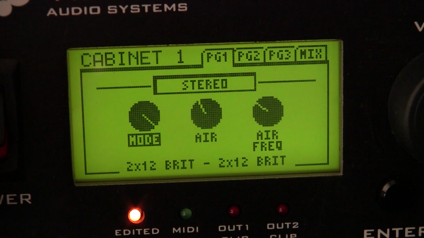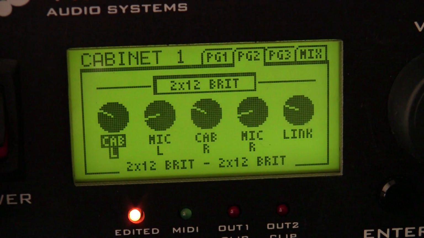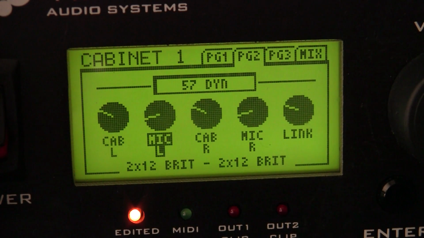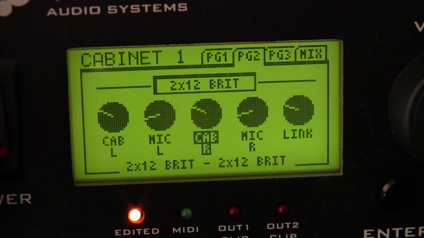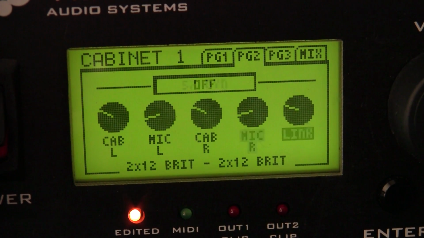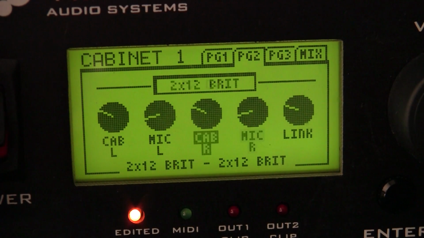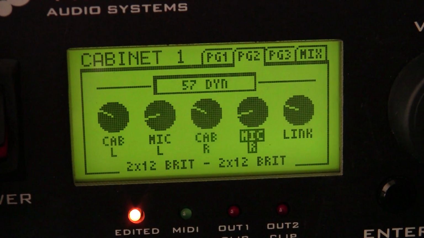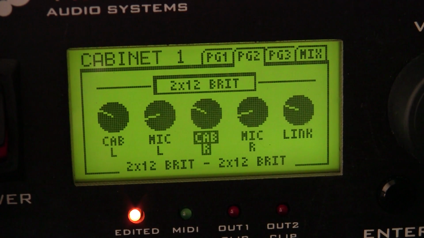Cab model, I use stereo. I've got the Brit cab, 57 Dyna. I've got the Brit now in both sides, I guess, and even though they're in stereo, they're the same on each side for this one. I think I used to have a blue and the Brit, now I'm going just with the Brit. I seem to like the tone a little better.